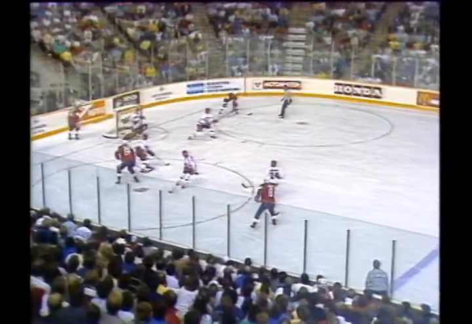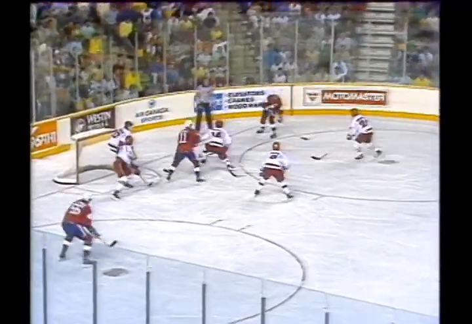Here's Messier to Lemieux. Cross to Gretzky. Wayne Gretzky for Canada. To Mario Lemieux. To Murphy. Murphy's shot blocked. And Makarov fires it out of there for the Soviets. Hartsburg back to get it. A minute left in the penalty.